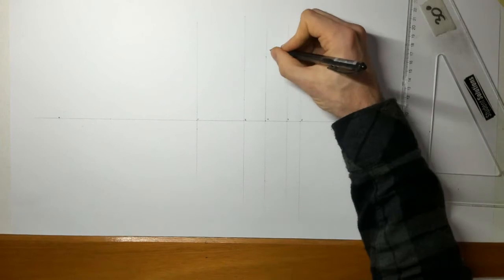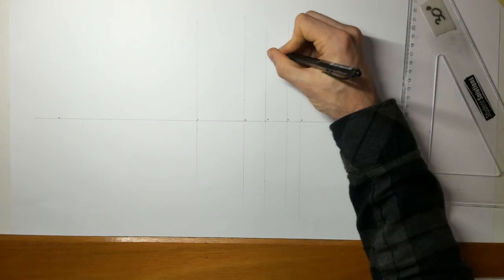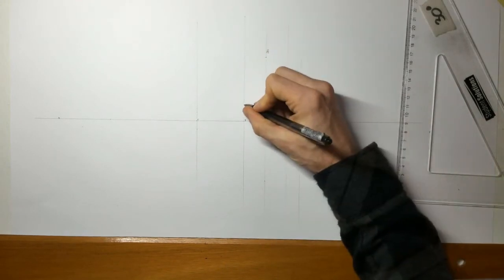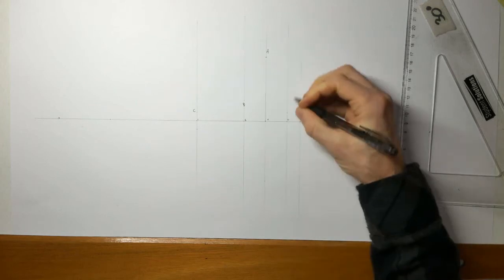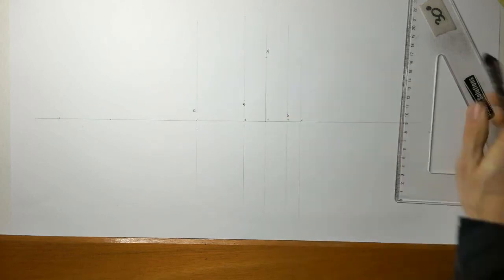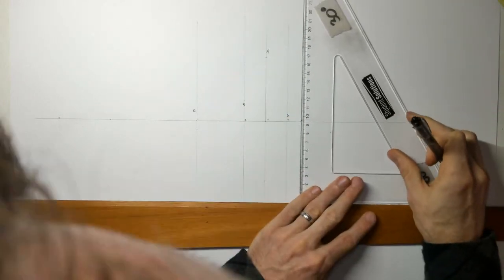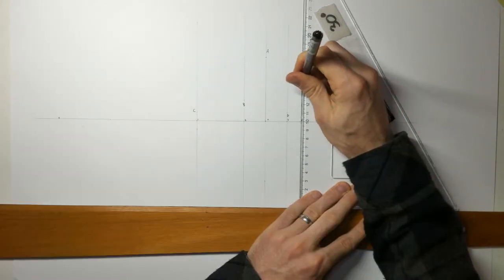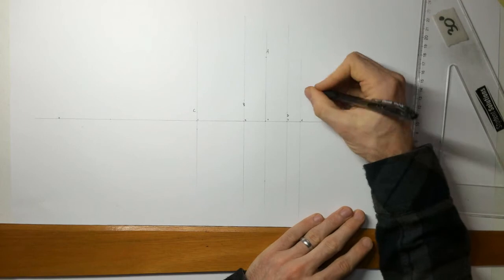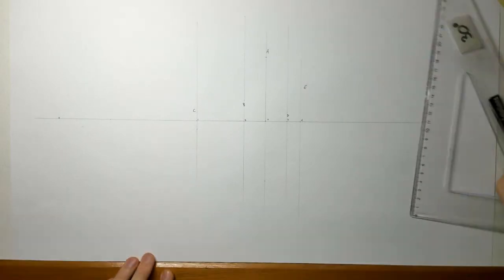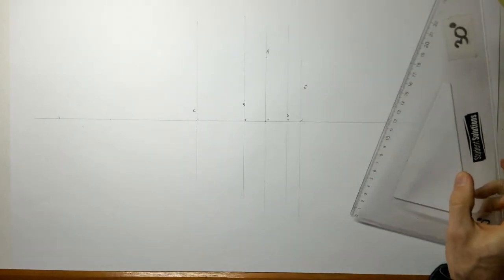So I'll label all of those. So I've got A, B, C, D, E. Actually, we can locate an elevation, which is up 40. We won't draw that, but just to show the point for now.